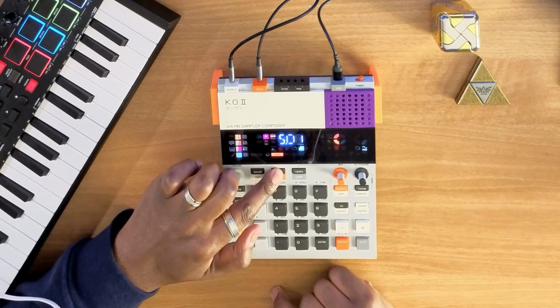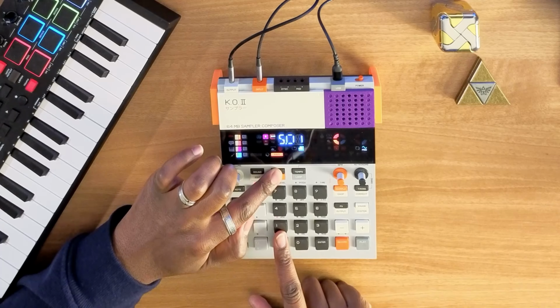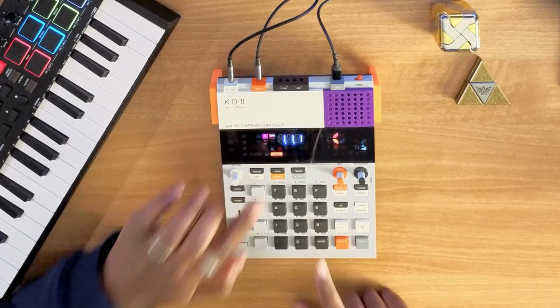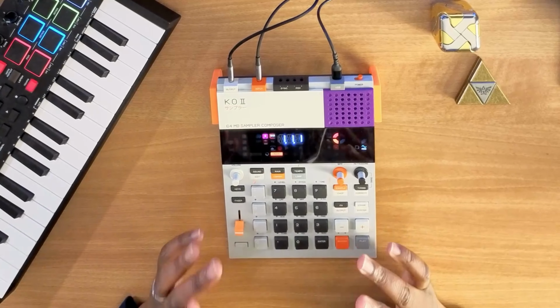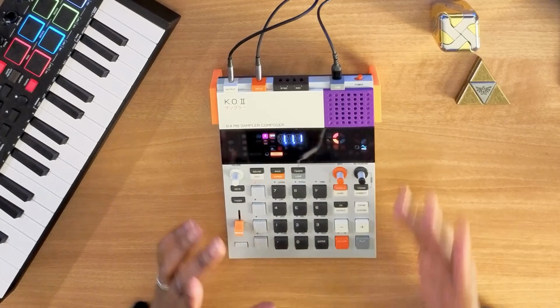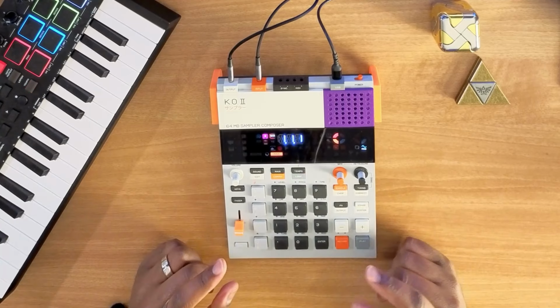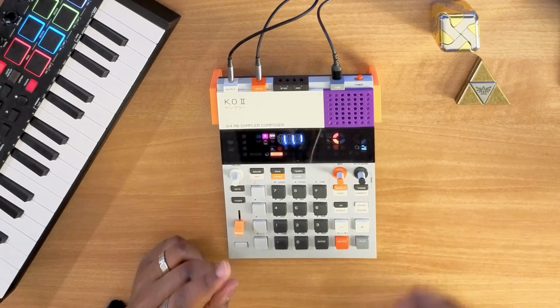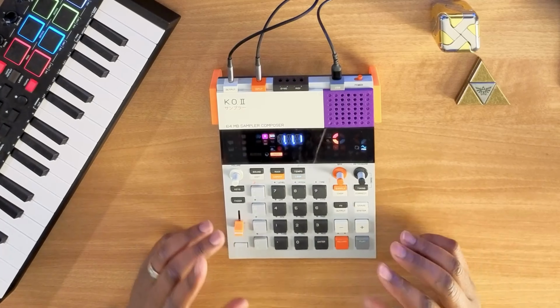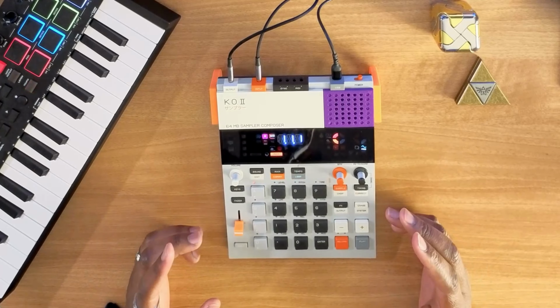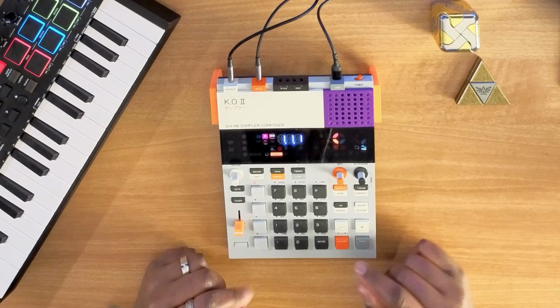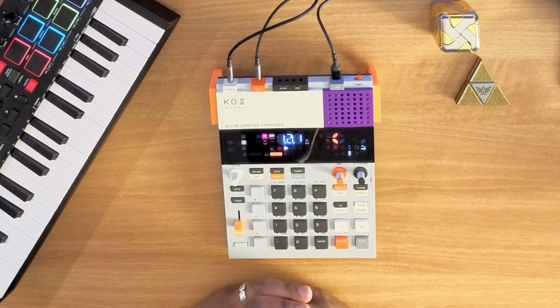So we hold down main, and right now you can see it's blinking on 1. I'm going to go ahead and hit 2. On one of these, I have a song created in the song mode that they just updated on the KO2. And I'll play it in the song mode so you can see what that looks like. And it was relatively easy to put that together. So if you want a video on that, let me know. Let's hit play.